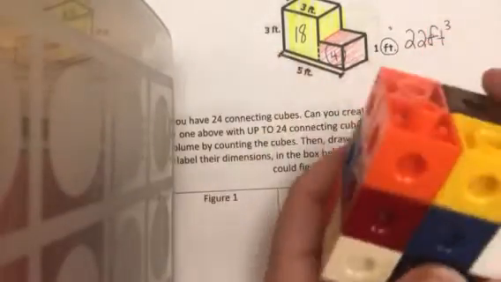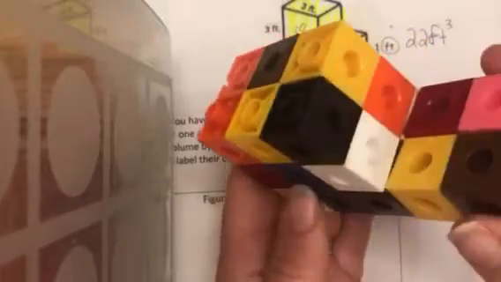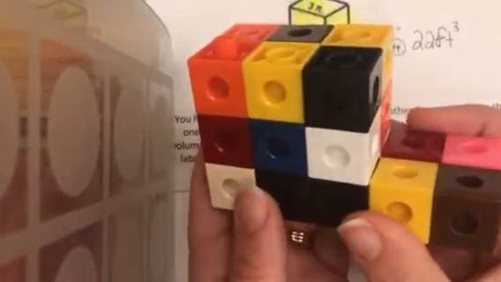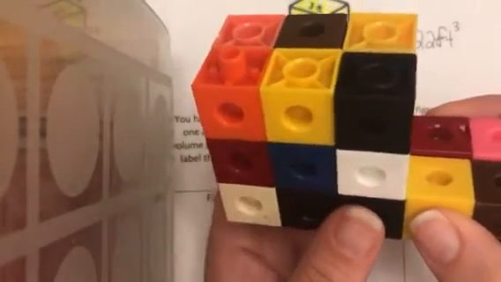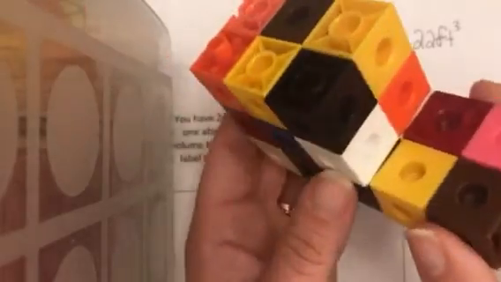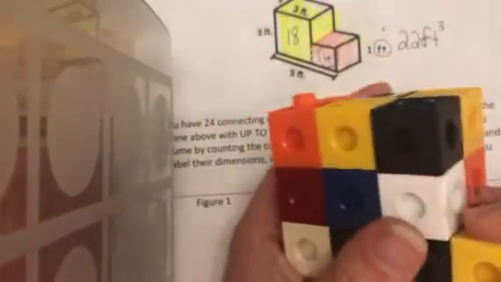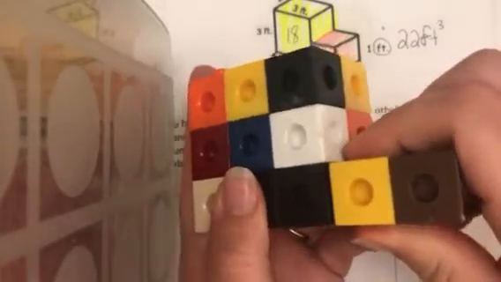Just like you had at the very beginning, you were given one in your group, you're going to see, can you build composite figures? Your partner's going to build it, and then the other person's going to try to figure out how many cubes you used. Okay? So you need to have 2 different parts. So basically, you're going to build 2 different prisms and put them together.